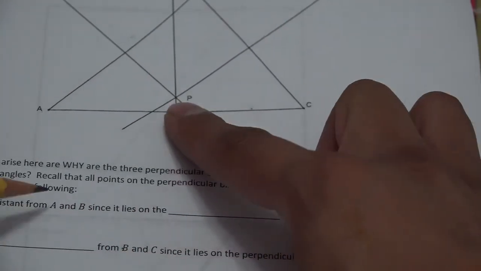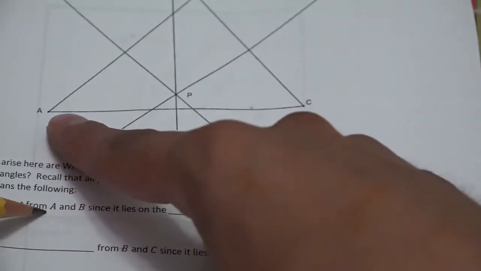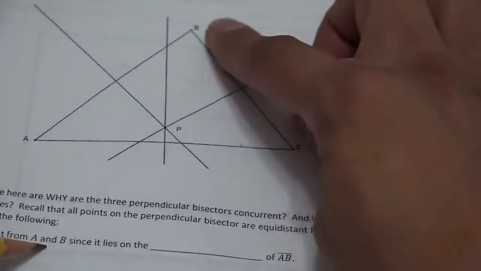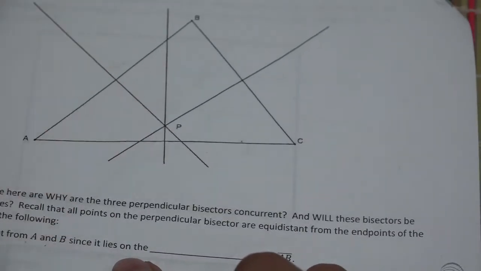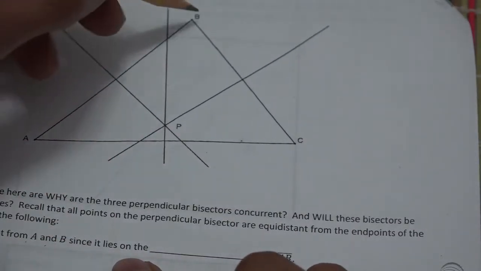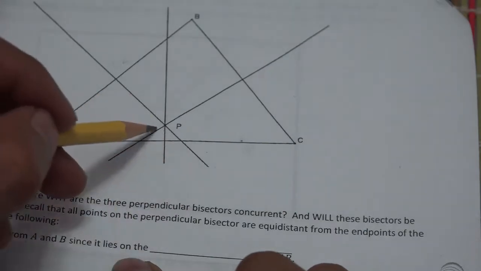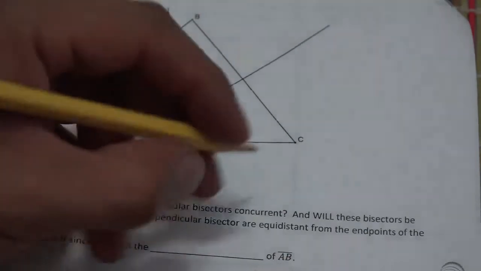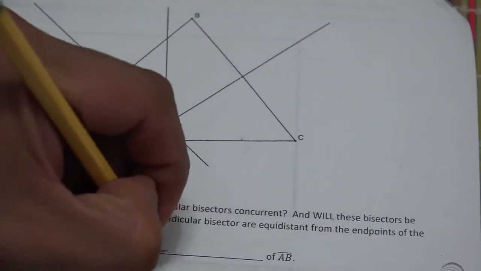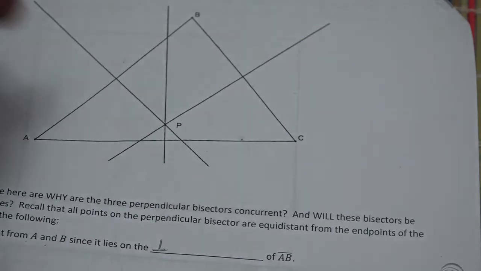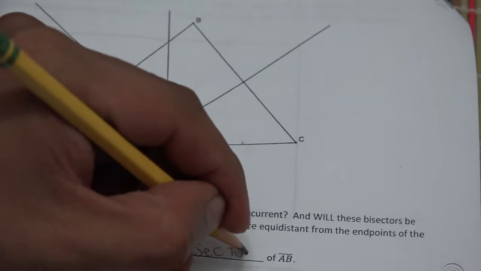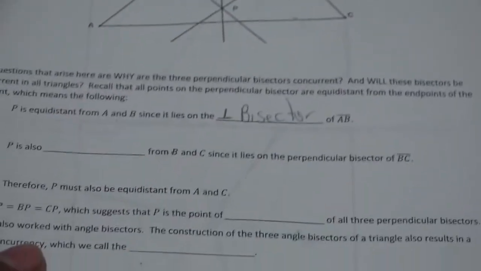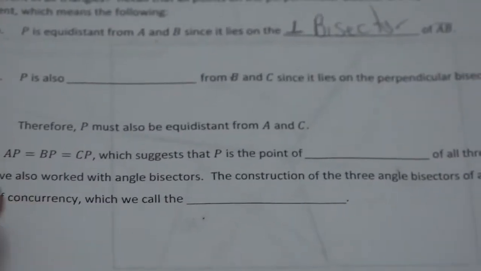P is equidistant from A and B, okay? Since it lies on, point P is what? Between A and B. Okay, it lies on the perpendicular bisector of AB.